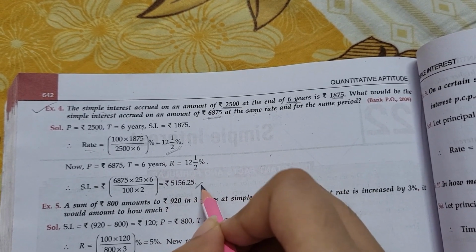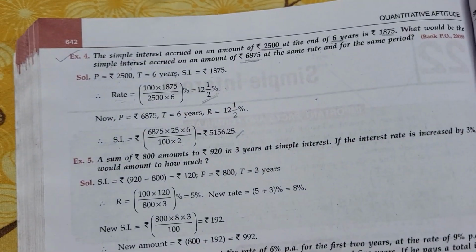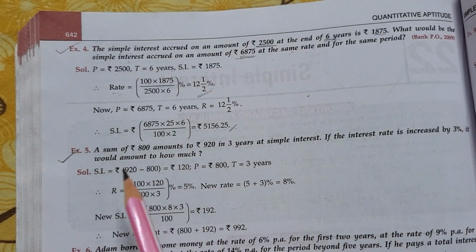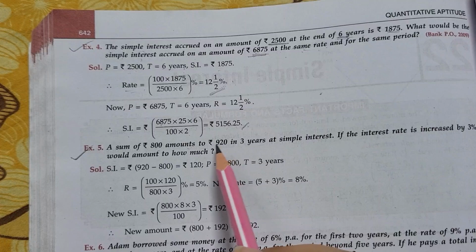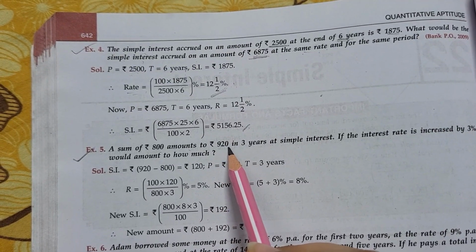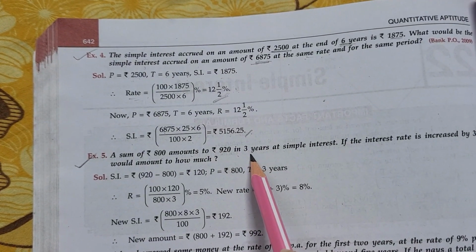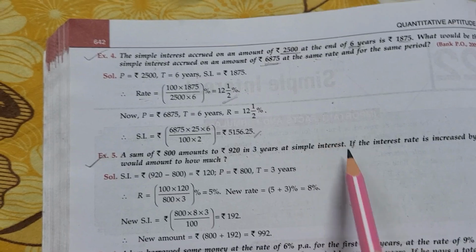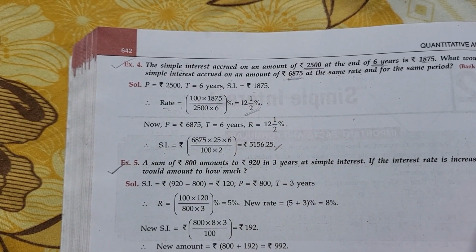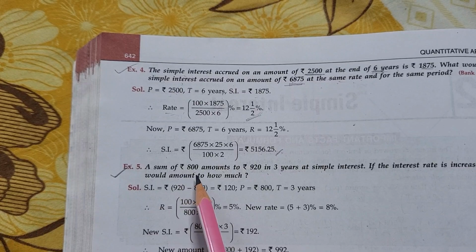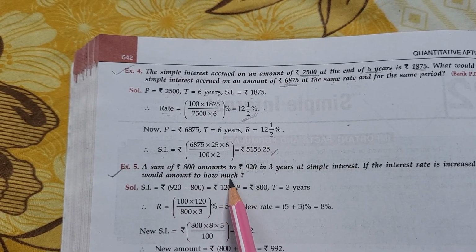Okay, this was an easy calculation. Now number 5. A sum of rupees 800 amounts to rupees 920 in 3 years at simple interest. If the interest rate is increased by 3%, it would amount to how much?